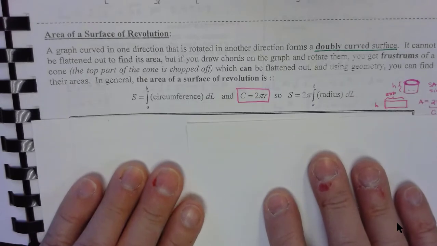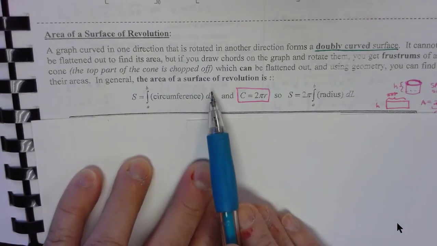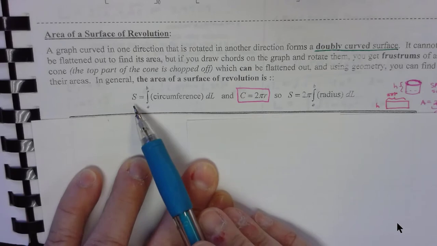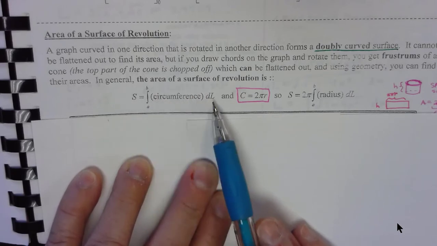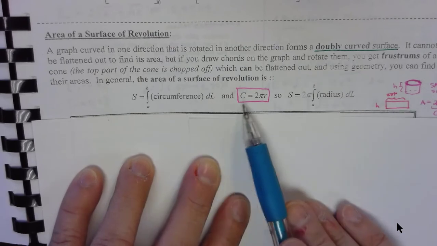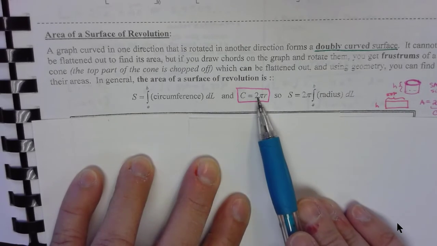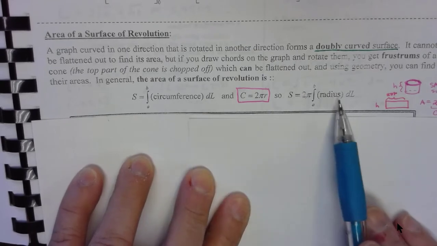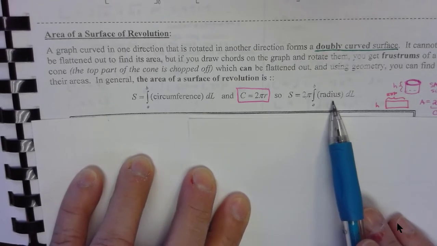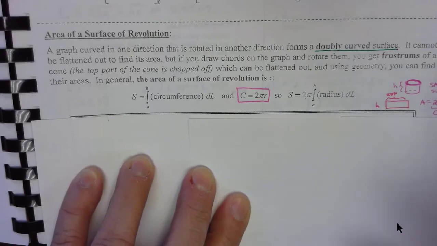In general, the surface area of a surface of revolution is the integral from a to b of the circumference with respect to L. So we know that our circumference formula is 2 pi r, so the 2 pi can come out here. And r is my radius, which is the distance away from the axis of revolution, dL.